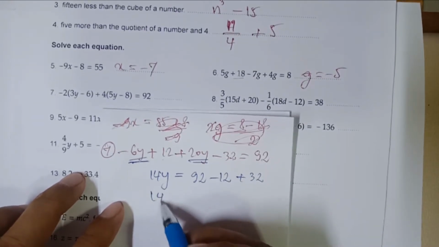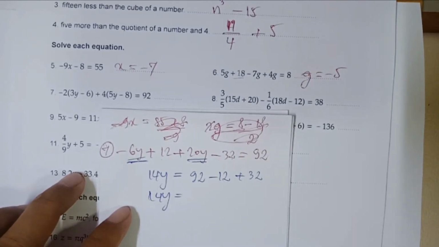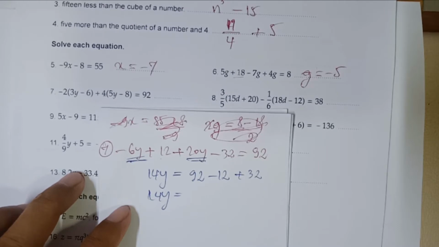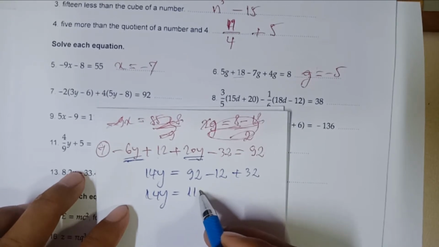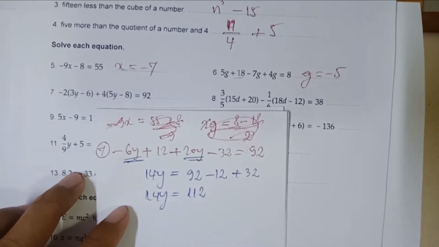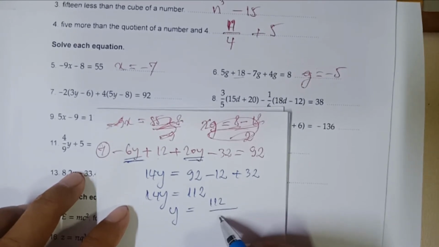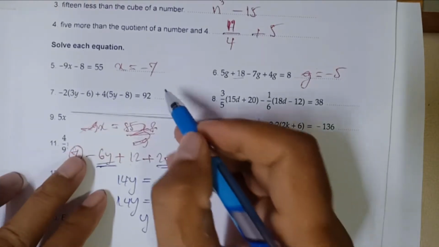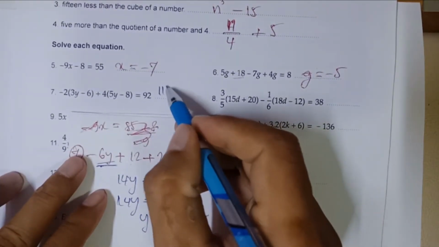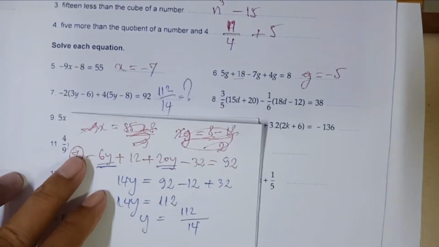So you have 14y is equal to 92 minus 12 and plus 32. That gives you 112. To get the y value, you just use 112 divided by 14, and you simplify this to get the final answer.